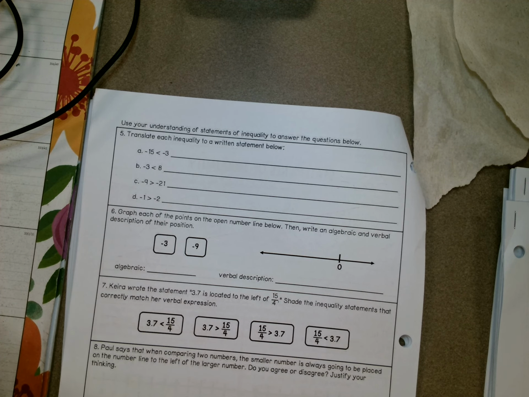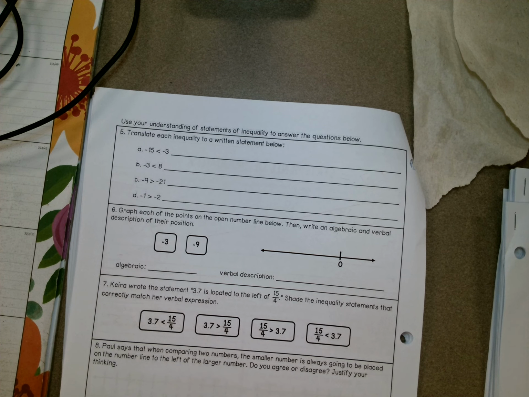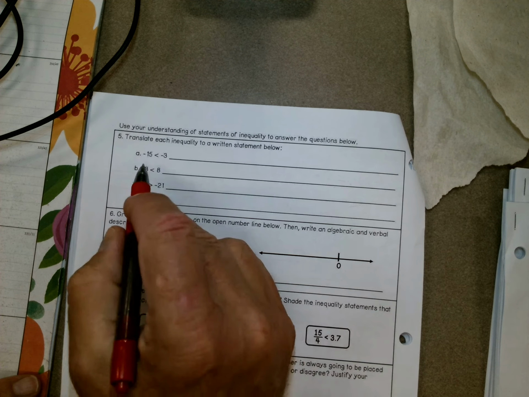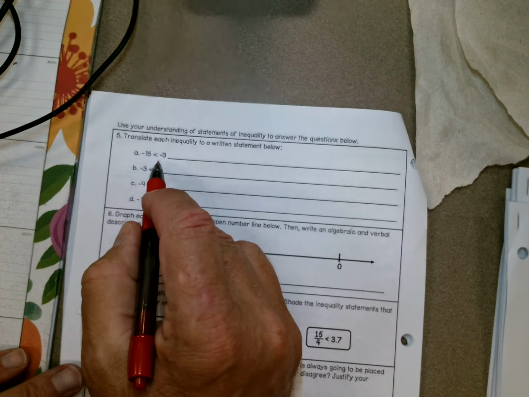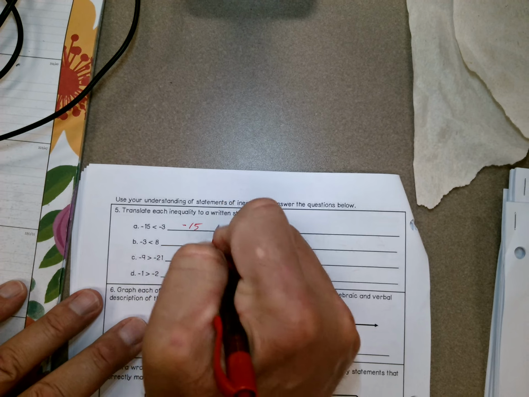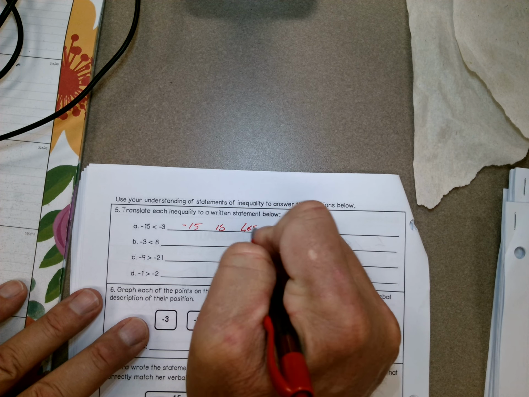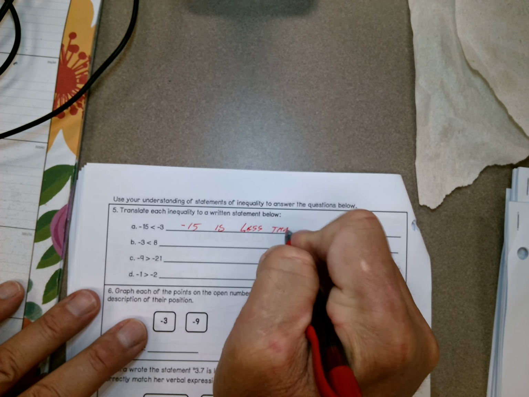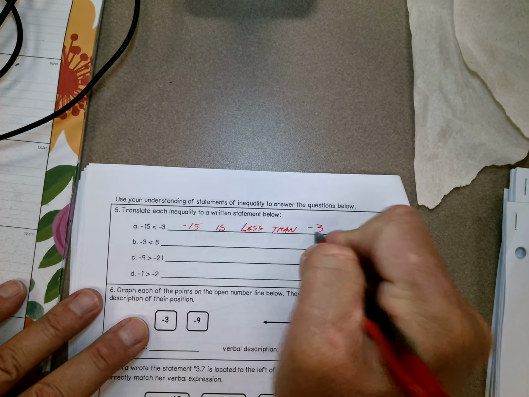Translate each inequality to a written statement below. We have negative 15 is less than negative 3, so let's just write that. Negative 15 is less than negative 3.